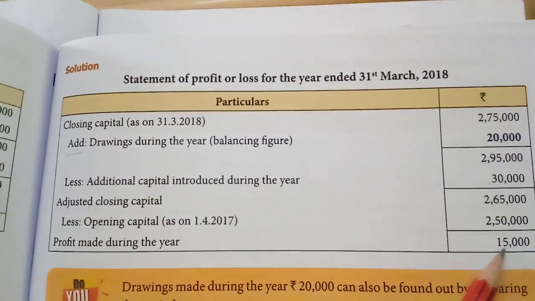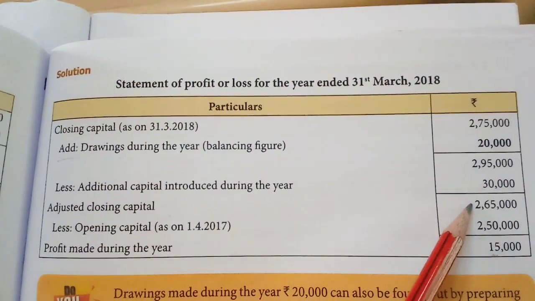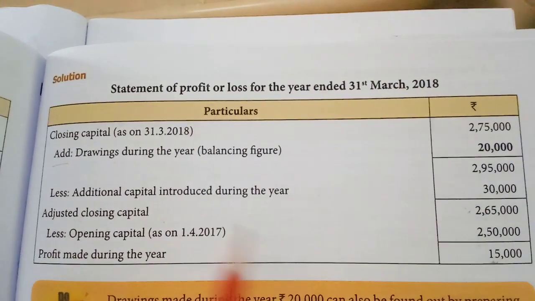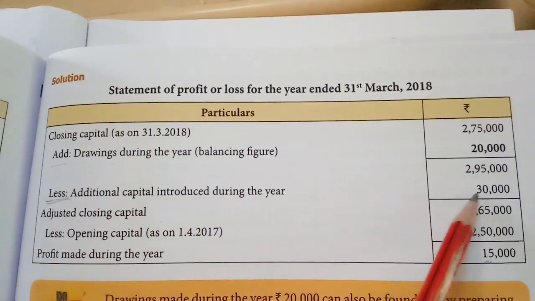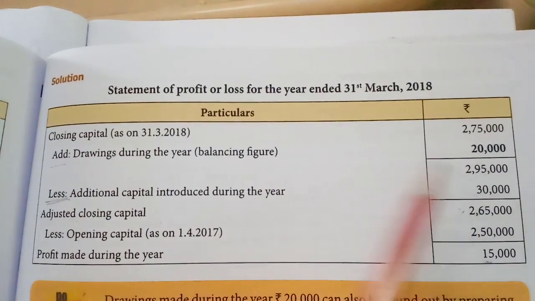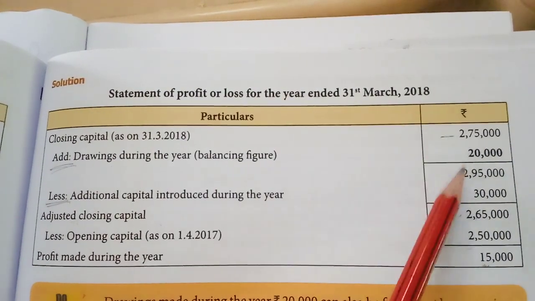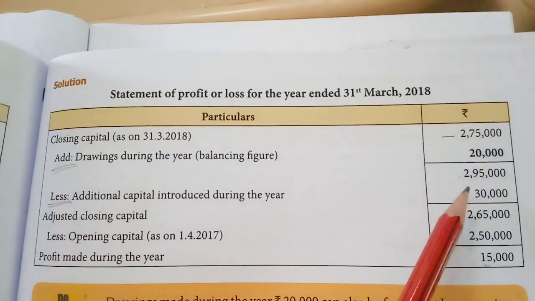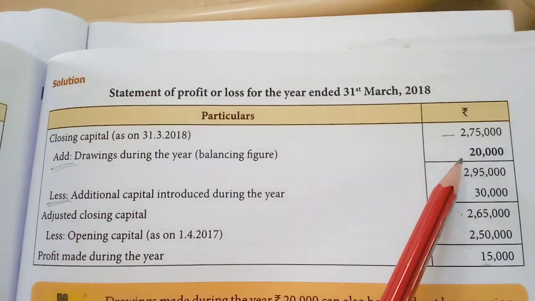So now you know that 15,000, as I told you, you have to add these two amounts. So 2,65,000 we will get as adjusted closing capital. Along with this adjusted closing capital, here less given, so you add this 30,000, we will get 2,95,000. Again, here add given, so you have to deduct this one from this one. 2,95,000 minus 2,75,000, we will get 20,000. That is the drawings. Okay, shall we see the exercise fifth one?